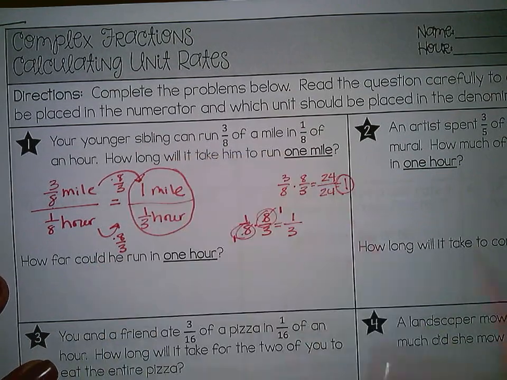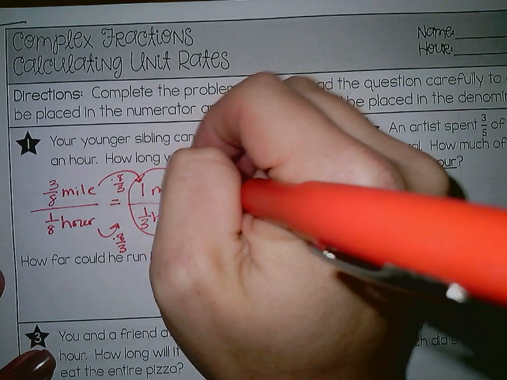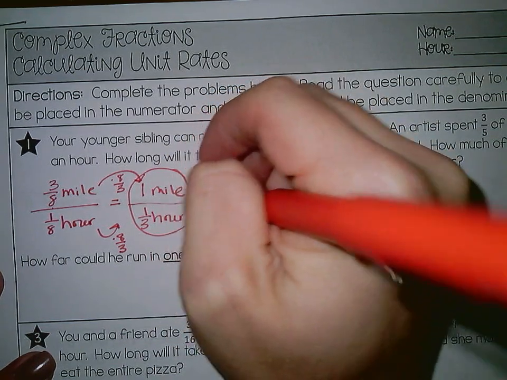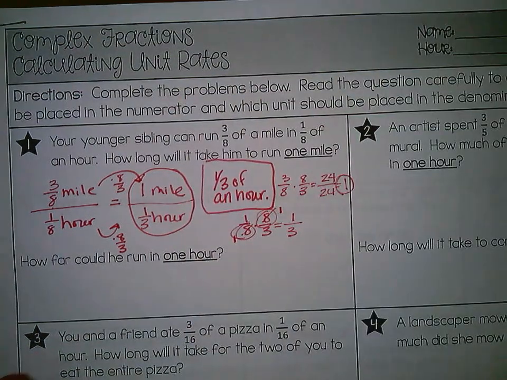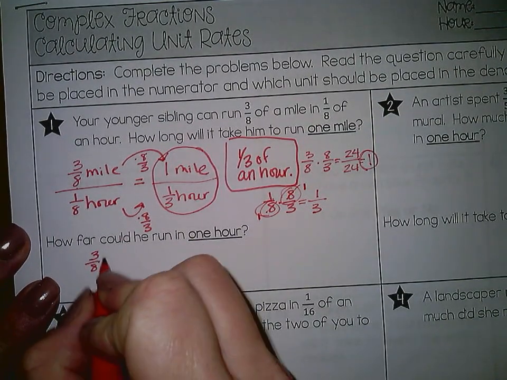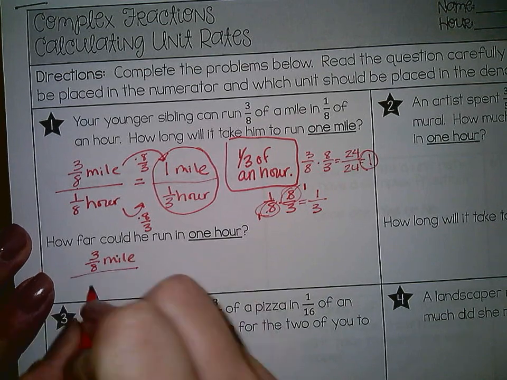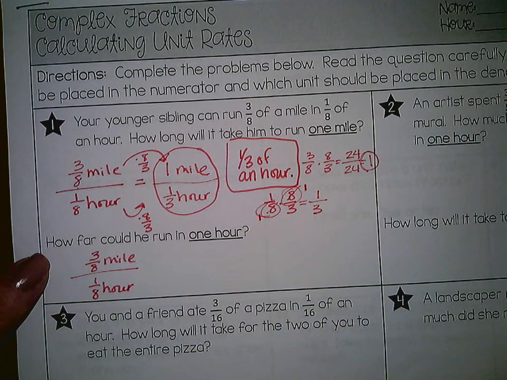Okay, and so that's your answer for that particular piece. How long will it take him to run 1 mile? It will take him 1/3 of an hour. All right, the next piece. How far could he run in 1 hour? So now we're flipping it. And so you start with that same exact rate that they gave you. So 3/8 of a mile is how far he could run in 1/8 of an hour. But now it's changed. So now it's how far could he run in 1 hour?